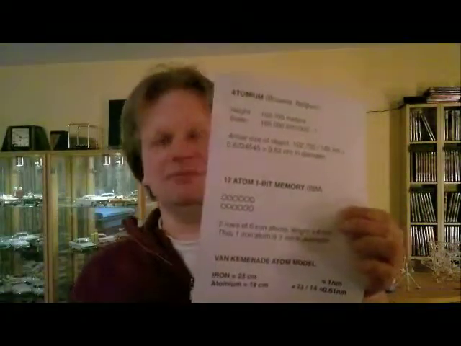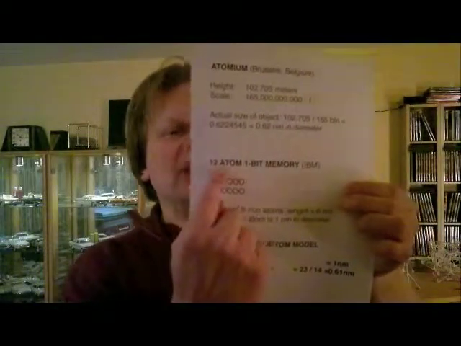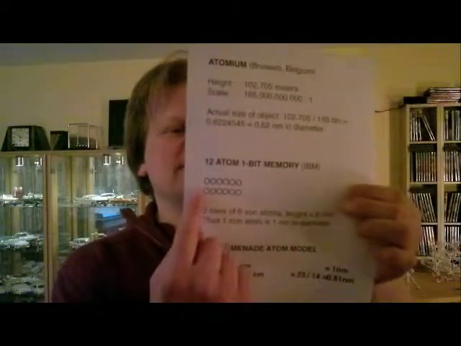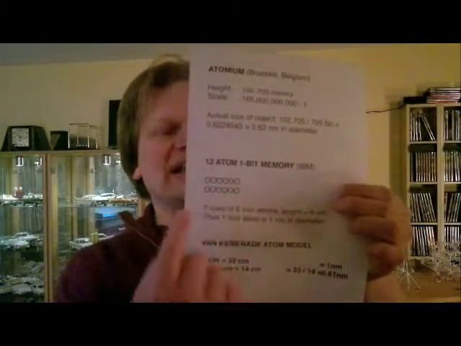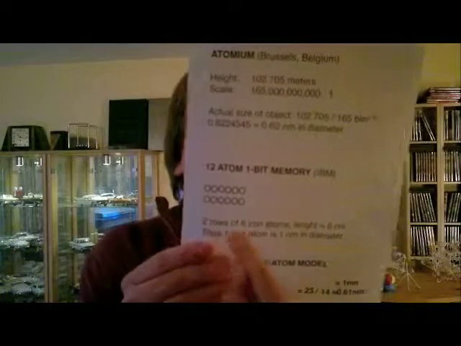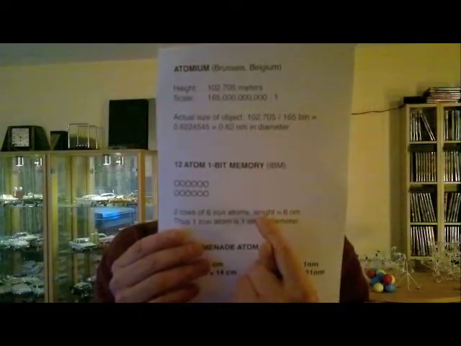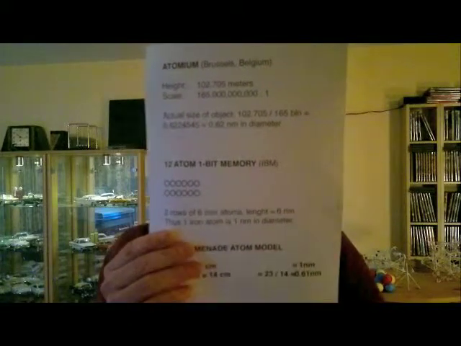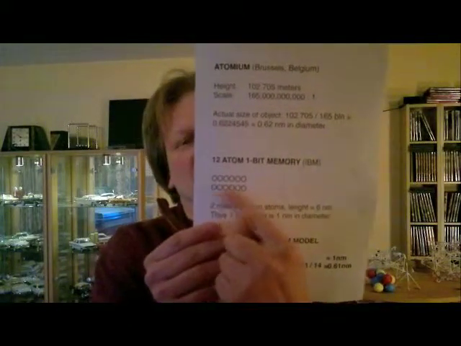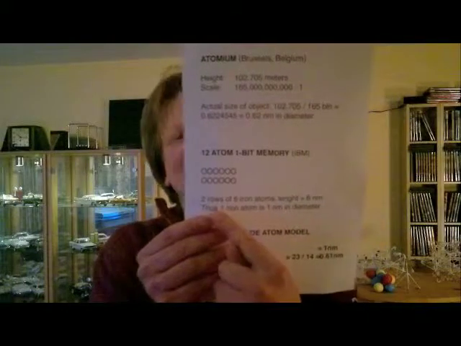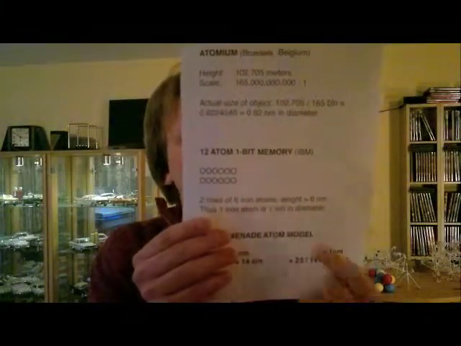Then we have IBM. IBM created a 1-bit memory made out of 12 atoms. I'm sure you've heard of it. It's aligned 2 rows of 6 atoms. And those 2 rows are made of iron atoms. They are magnetic, so thus they are iron. They have a length together combined of 6 nanometers. So 6 atoms have a length of 6 nanometers, which means the diameter of one iron atom is 1 nanometer.